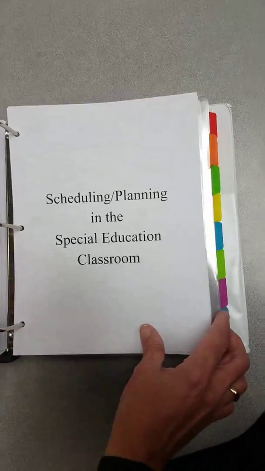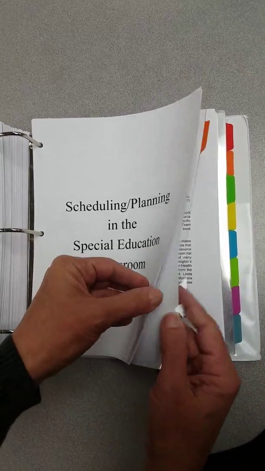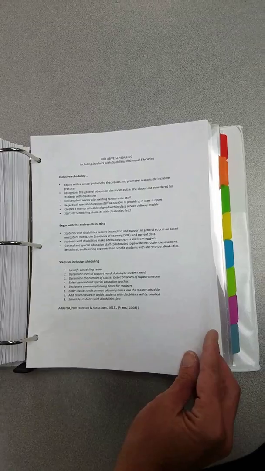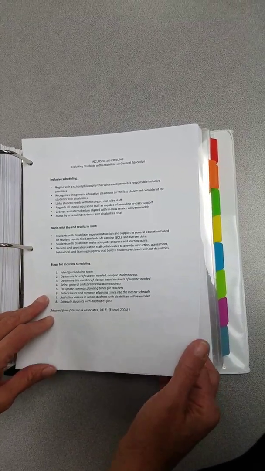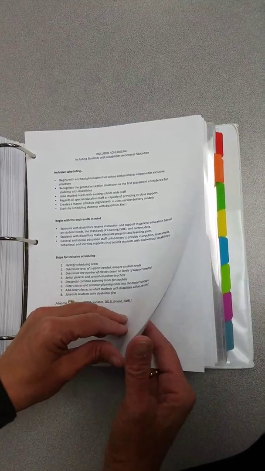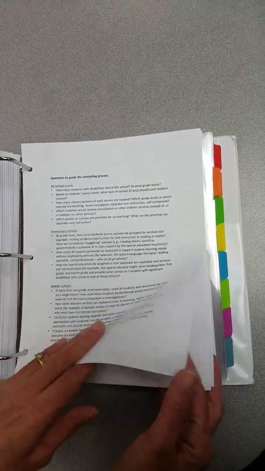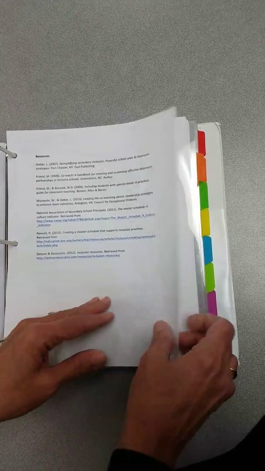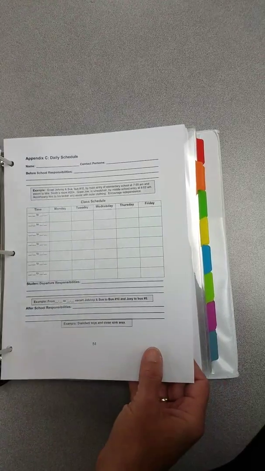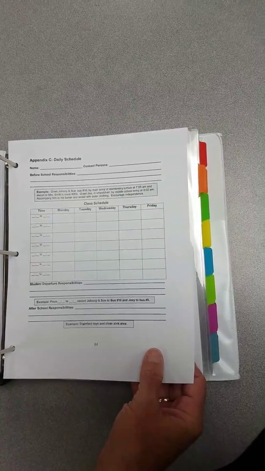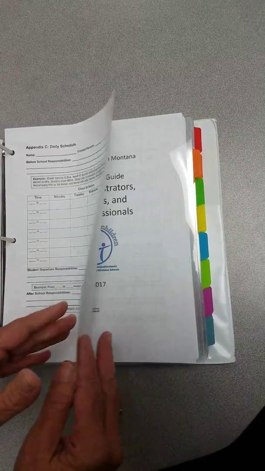Scheduling and planning in the special education classroom. I just included inclusive scheduling and the steps to take for inclusive scheduling, and then questions guiding that process. And then I've also included a schedule that could be used by a para or a special ed teacher.